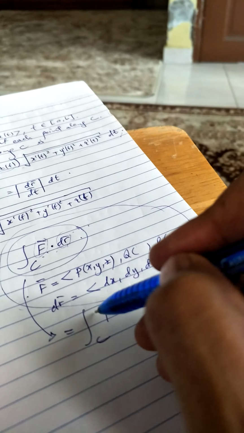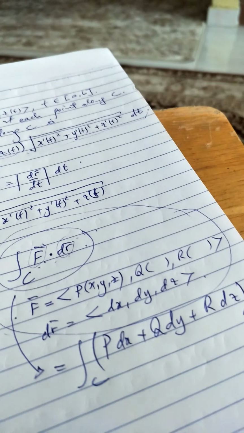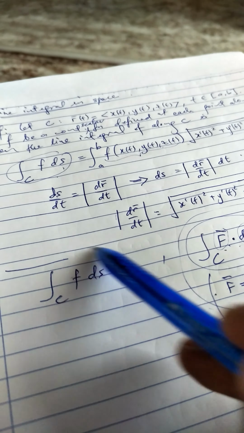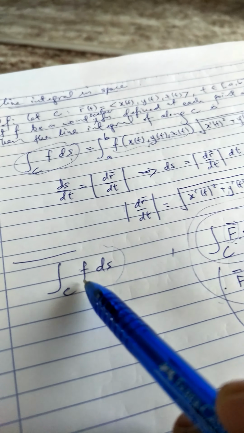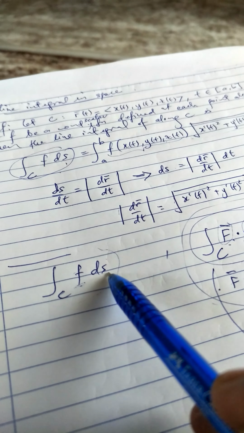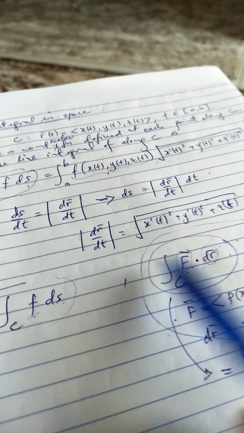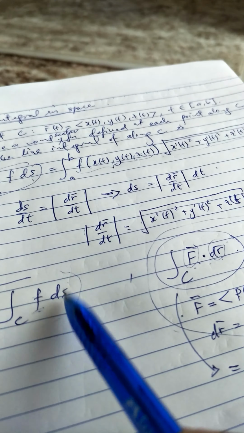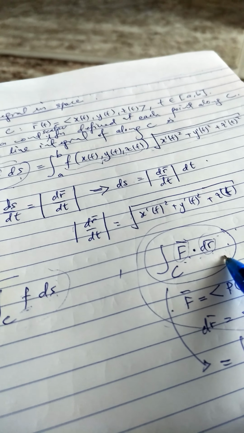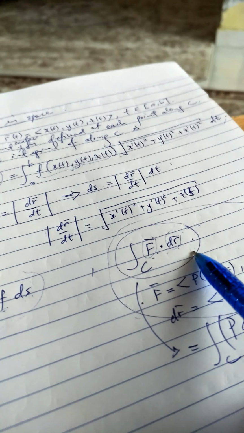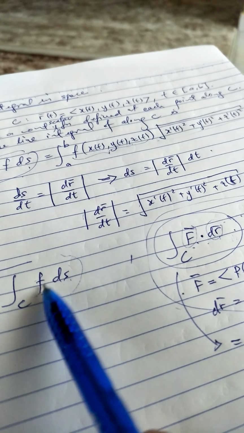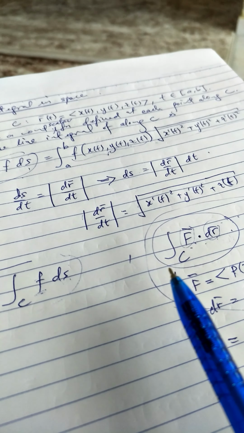Whereas for this case, f is a scalar function and ds here is also scalar. So that's the difference, in space as well as for the previous definition of line integral. That one involves 2 vectors; in this case, it involves a scalar function.